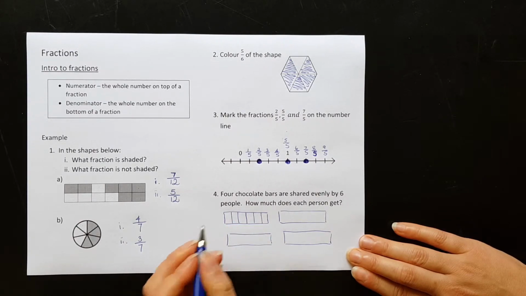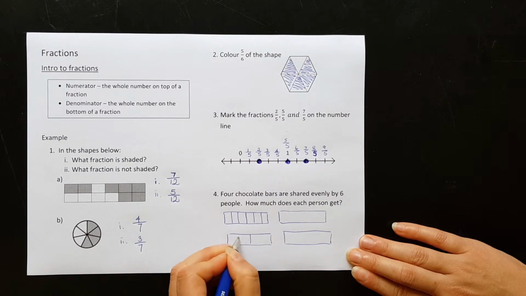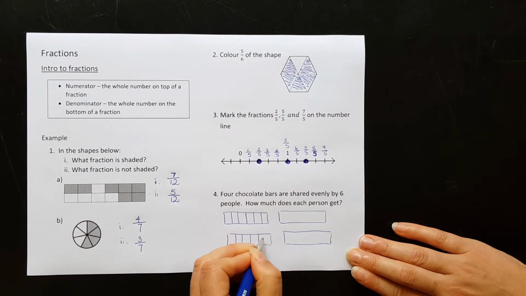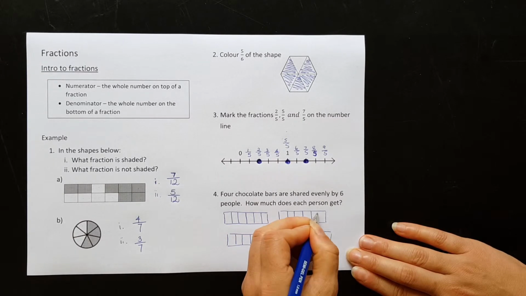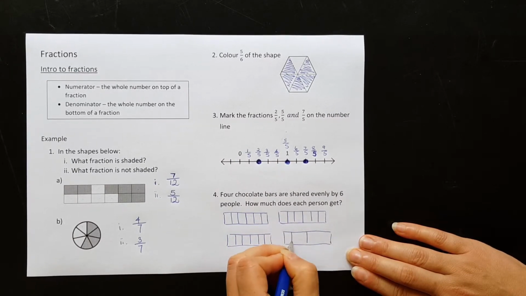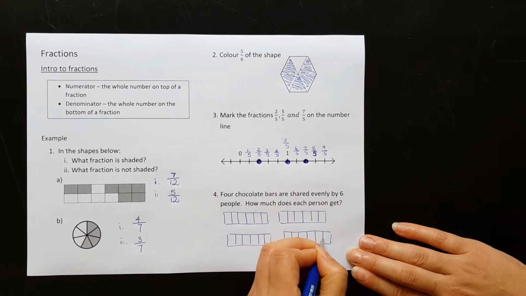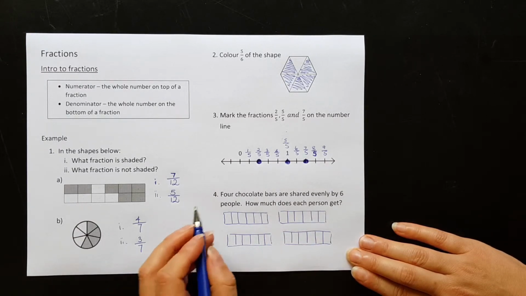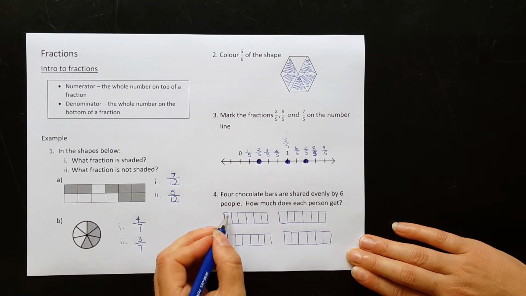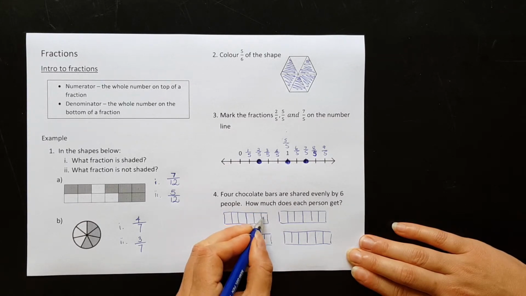Okay, and I could cut this one into 6 pieces. And I could cut this one into 6 pieces. And this one. Okay, so because I have 6 people, I'm cutting each bar into 6 pieces. So that means if I have 6 people, they would each get a piece of this chocolate bar.